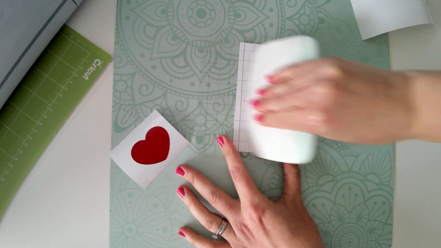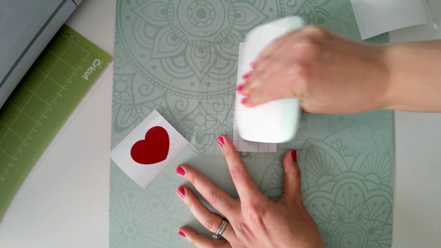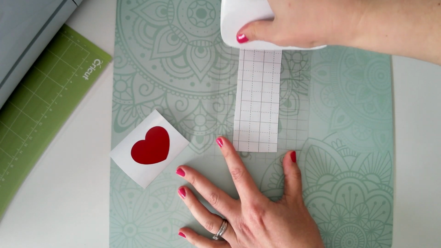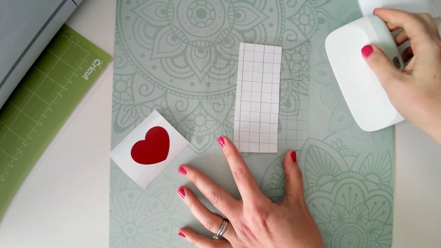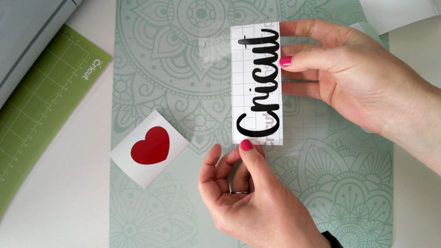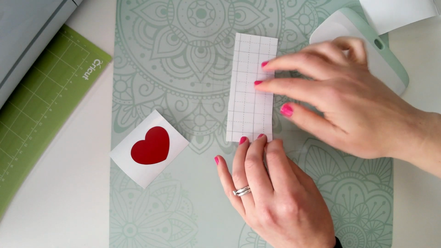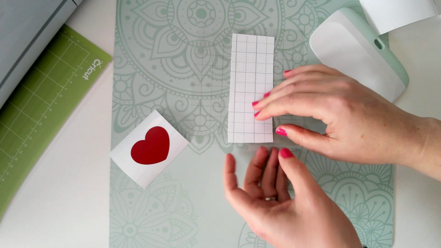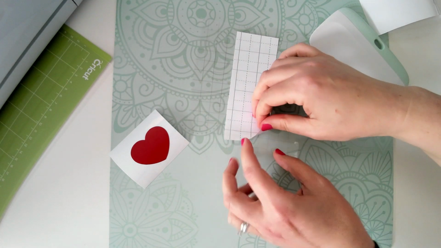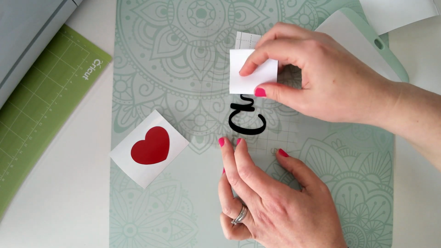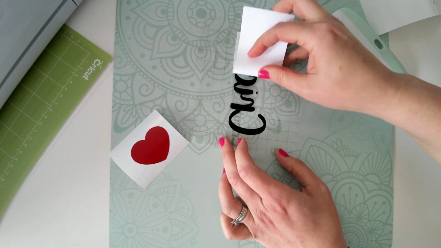So we want our design to be pushed from this carrier sheet onto the transfer tape. If you feel like it is struggling, you can always push from the front as well, but I prefer to push from the back so I know that my design is not going to move. You're then going to carefully peel back this carrier sheet, and if you've pushed it down hard enough, it should stay.